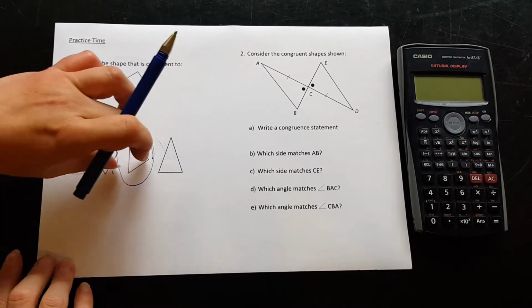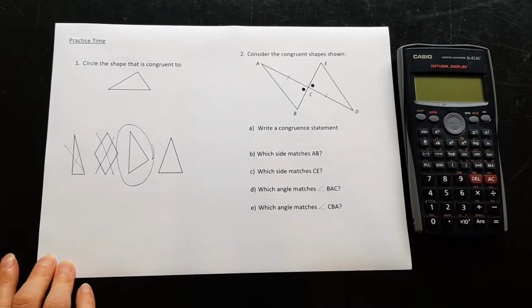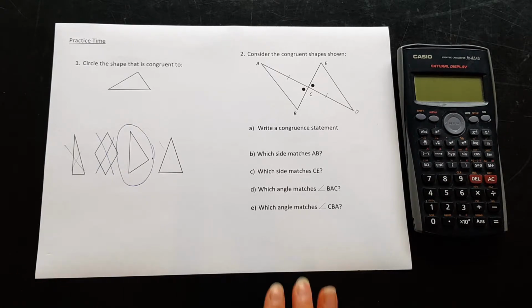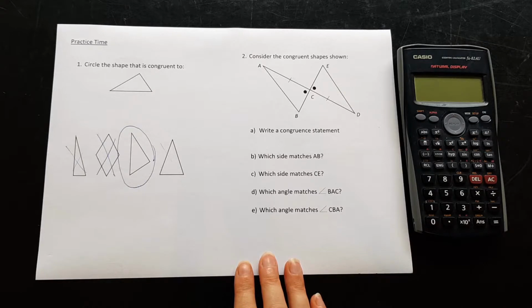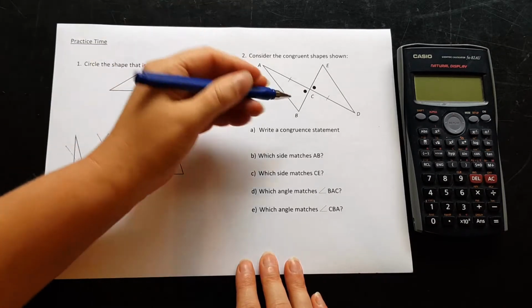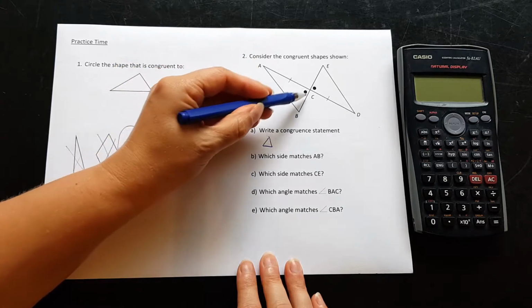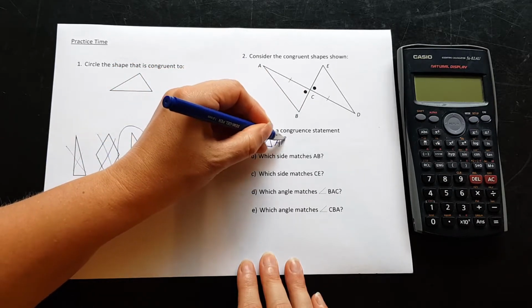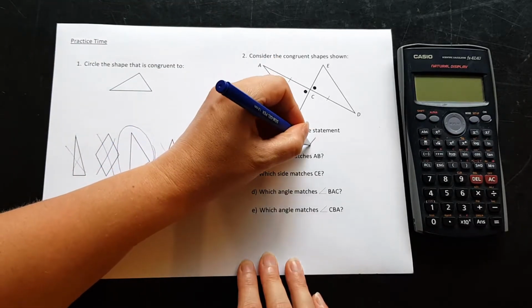So if you were to rotate it around and slide it onto there, it would be exactly the same shape and size. And in question 2, we want to look at those congruent shapes there, and we want to write a congruence statement. So we start with triangle. Let's start with this triangle on this side. ABC is going to be congruent to triangle.